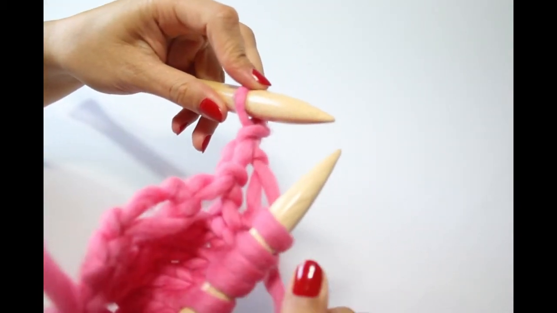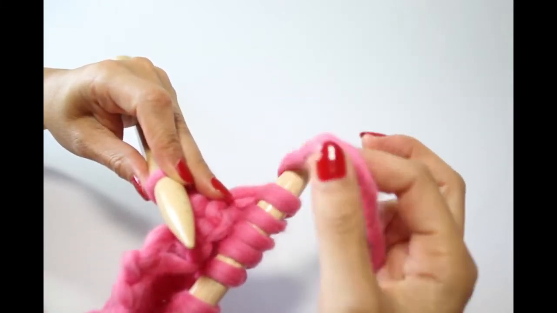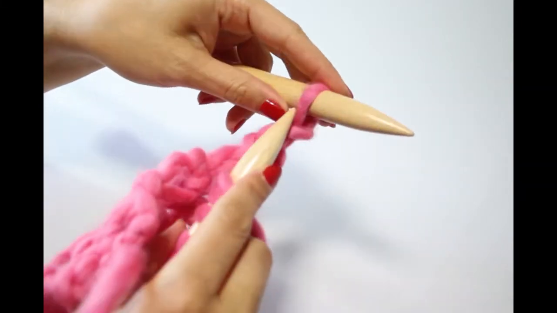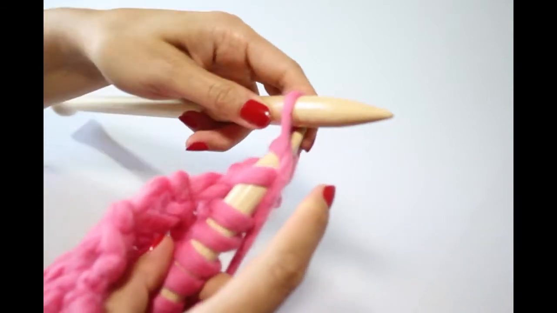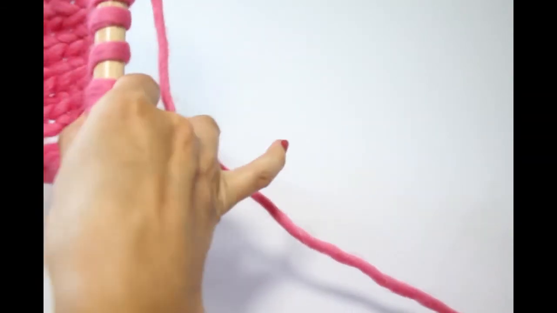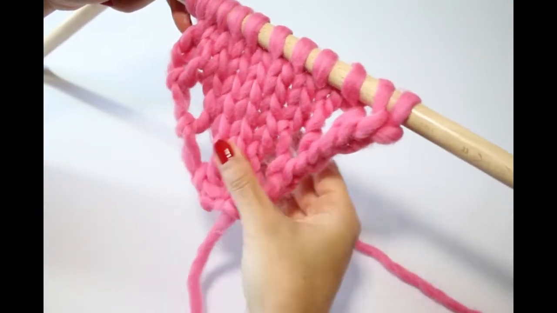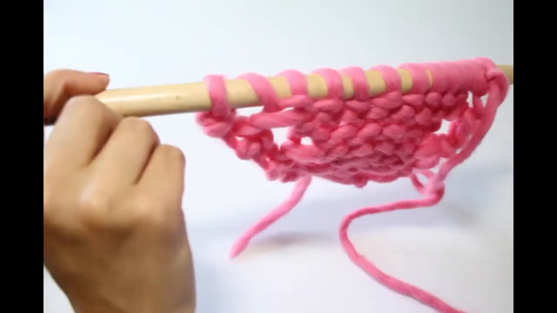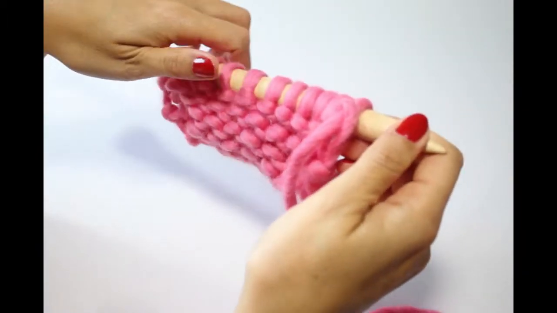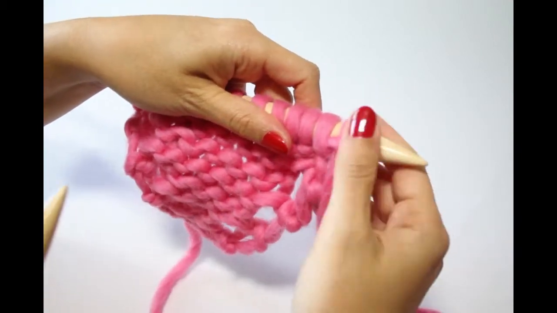Yarn over, creating a new stitch, and knit the last stitch. Turn your project and work the yarn overs the same way as the rest of the stitches.